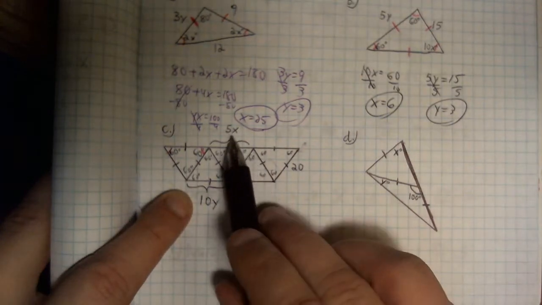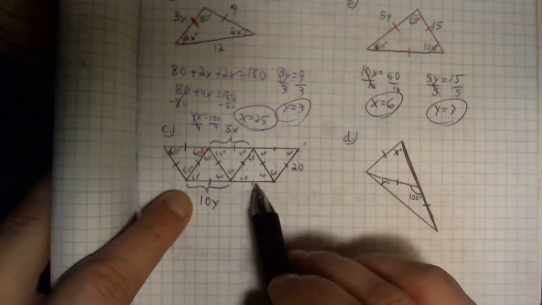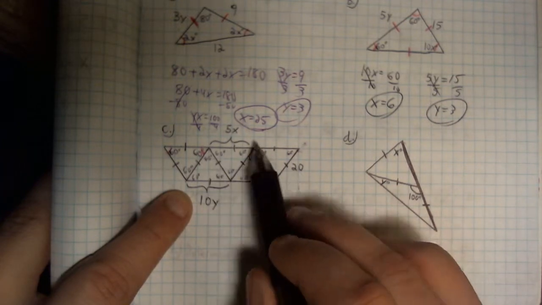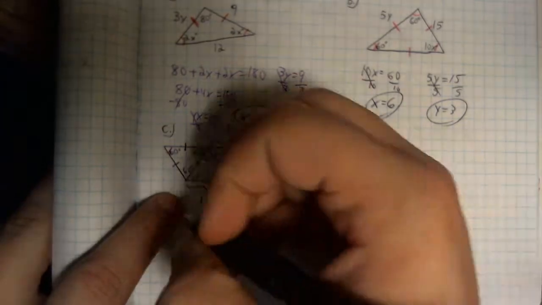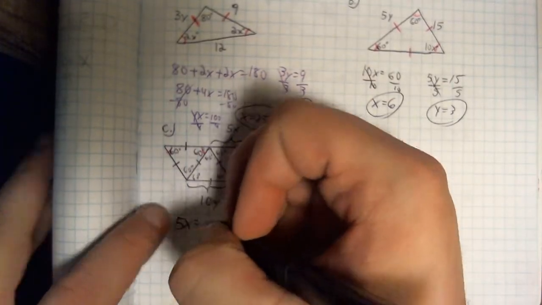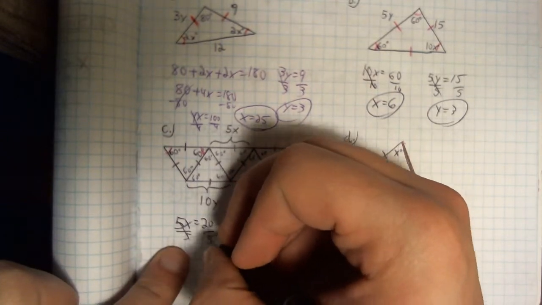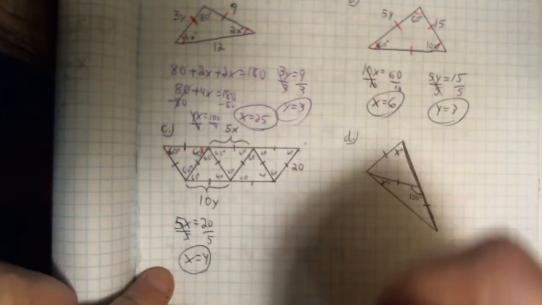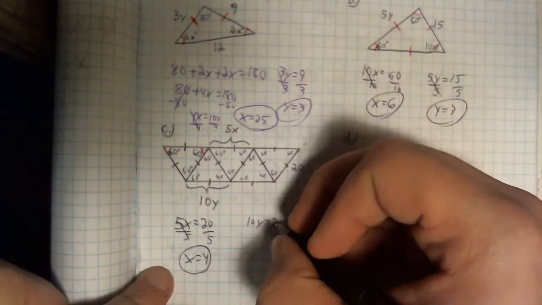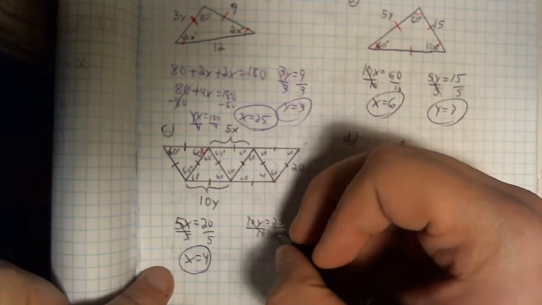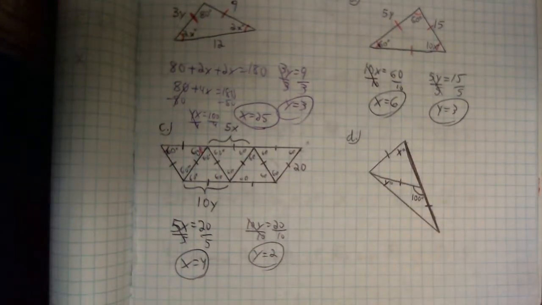And hey, wait a minute, all my values are on the outside. And I know that if all these lengths are all the same, then that means that this thing up here has to be 20, and this thing down here has to be 20. That's going to help. 5x is 20, divide by 5. That gives me x equals 4. Here I see that 10y is going to be 20, because all sides end up being congruent. That gives me y equals 2.